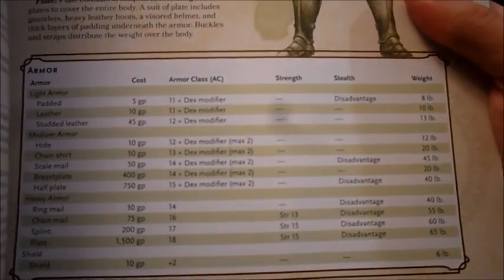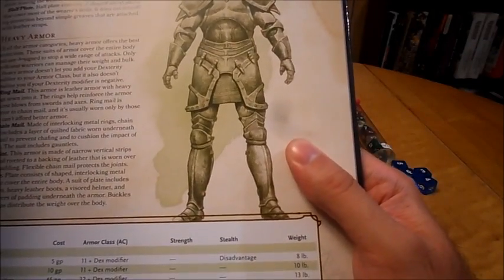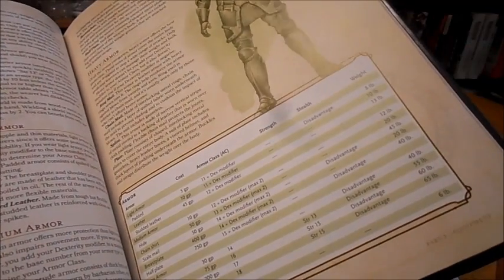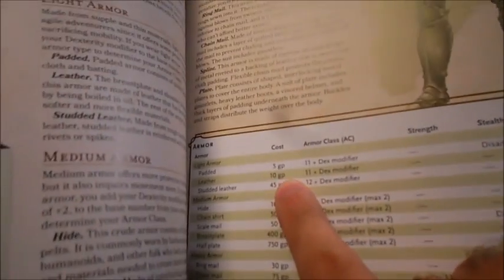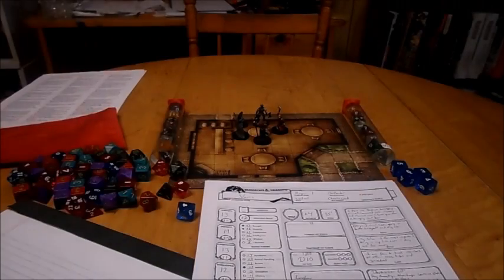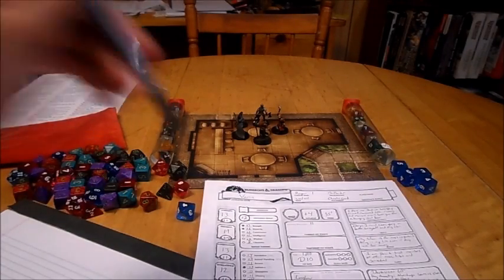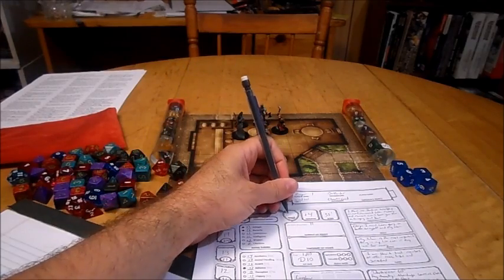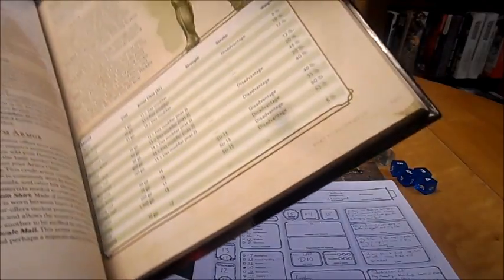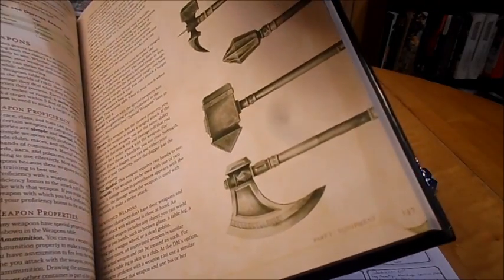Alright, and let's have a look at our armors. So here's the list of armors that we have. Just a picture of a suit. It looks like a suit of plate. And we are wearing leather armor. So that's the one that I chose. So leather armor gives me an armor class of 11 plus my dexterity modifier. So I start with a base of 11. My dexterity modifier is +4. So it gives me a 15 armor class. And now that's it for armor. I don't have a shield. Last thing to do is go into our weapons.